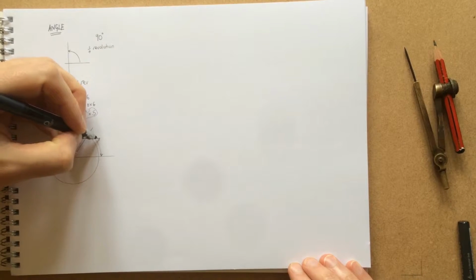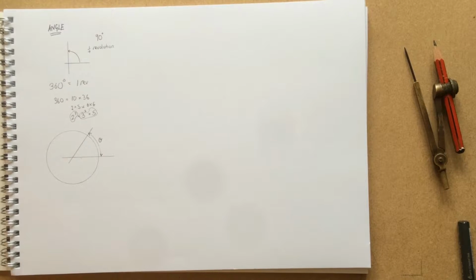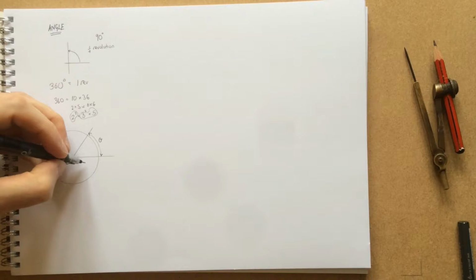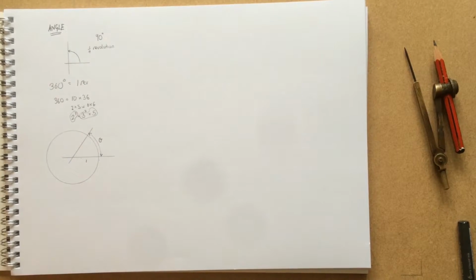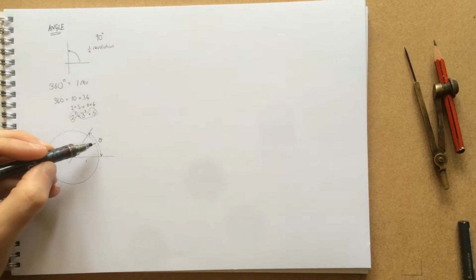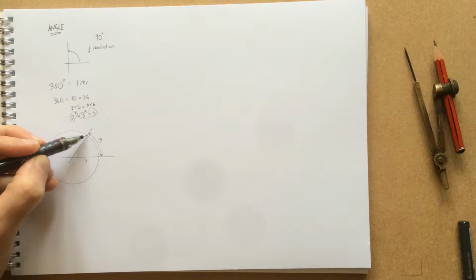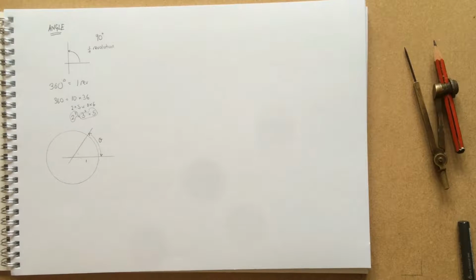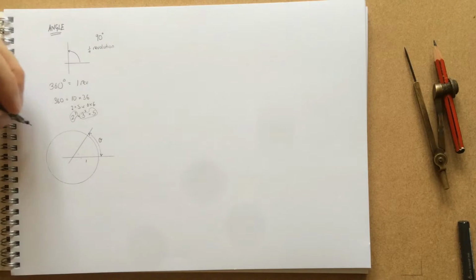Let's call that theta. Let's put in a 1 to show that's a unit circle. So, your angle, just this distance. And this is radians.